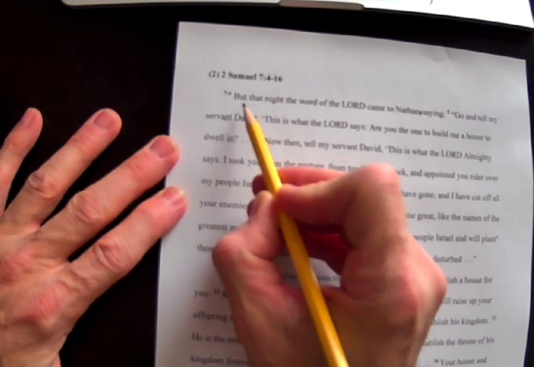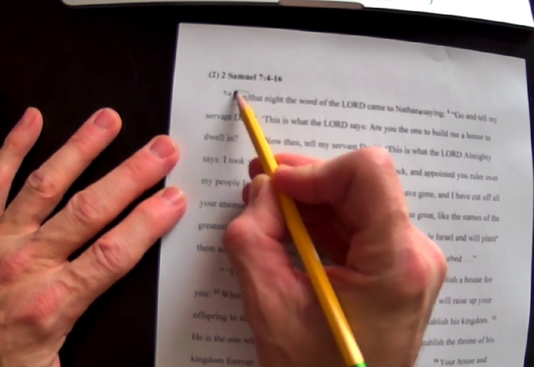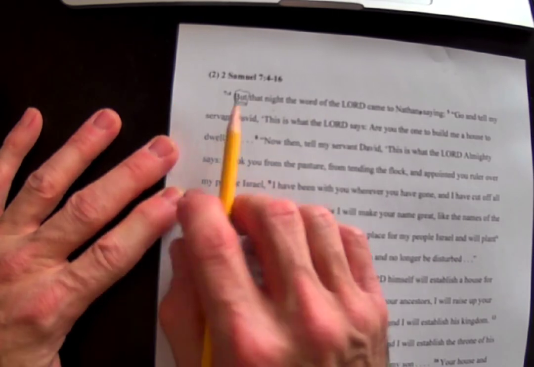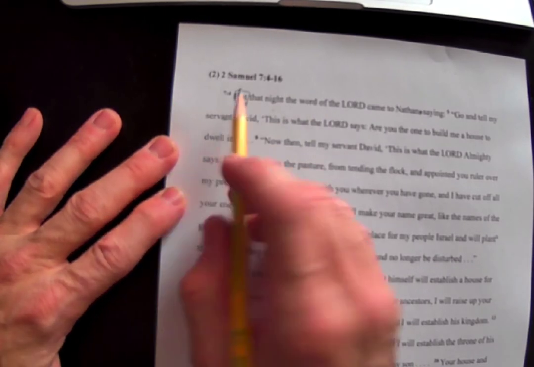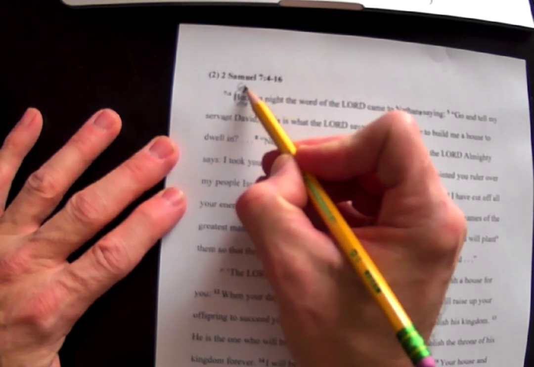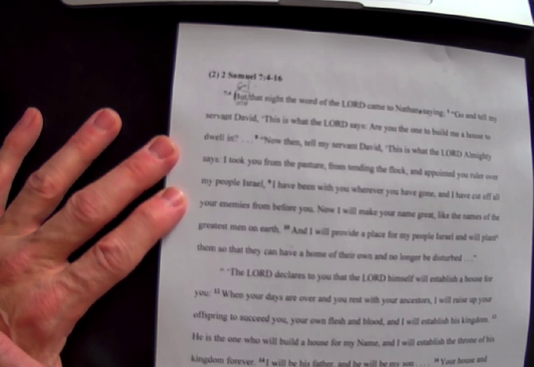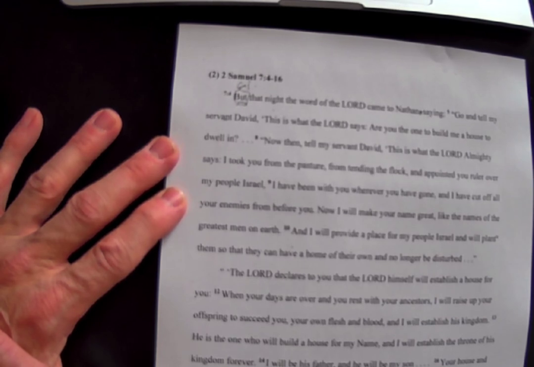The first word of this paragraph is the word but. But is a conjunction. Do you know what but does? What is but's function? Don't think too hard about that, okay? What's the function of but?